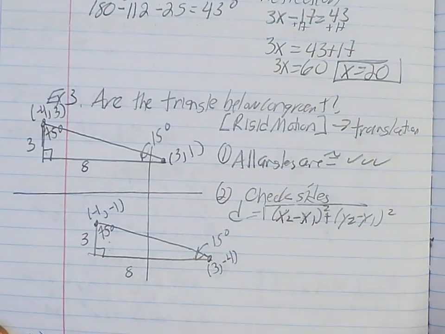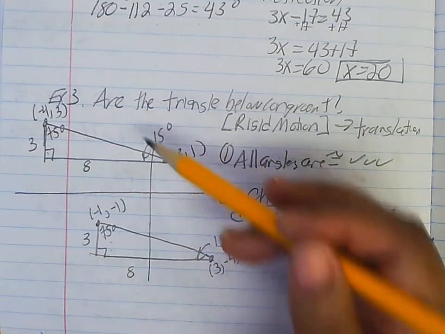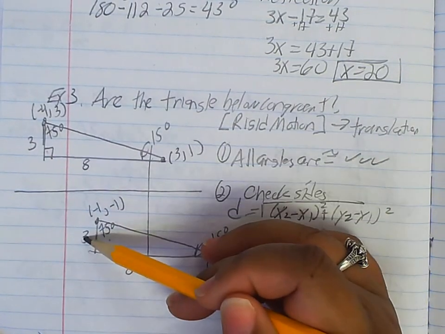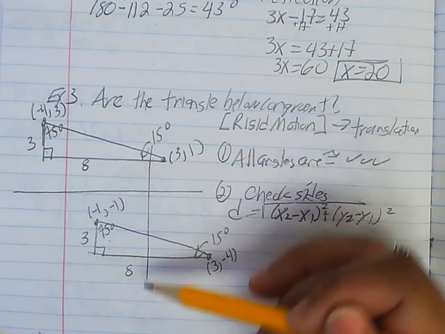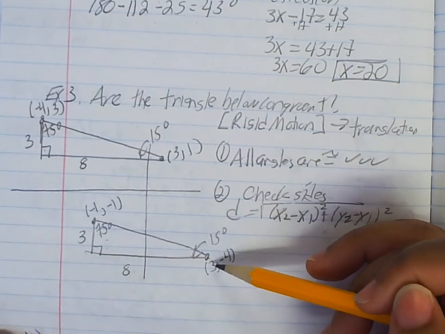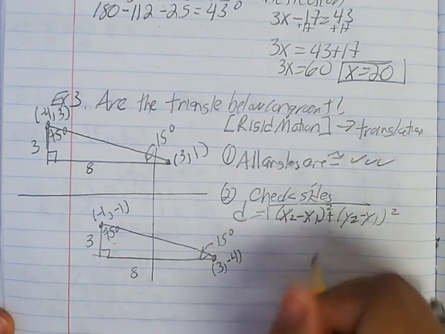So now I'm going to check the sides, all right? So I just need to do the distance formula here and here, because we already know this side is 3, this side is 3, check. This length is 8, this length is 8, check. We just need to check the hypotenuse ones to make sure. So I'm going to use the distance formula, which I wrote right here in case you guys forgot.